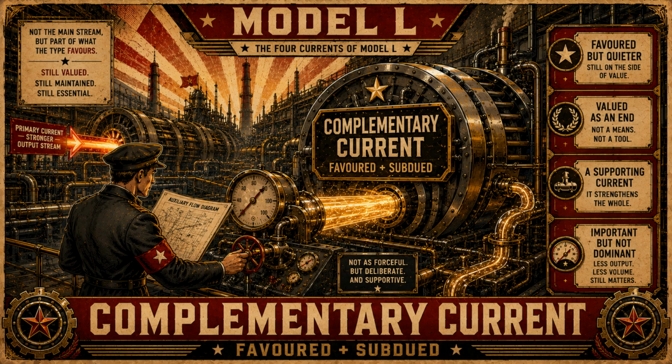It does not usually carry the same force, weight, or outward push. Instead, it works more quietly. It supports the favoured direction of the type without necessarily becoming the dominant expression of that direction. So where primary current says, this is what the type pushes forward, complementary current says, this is what the type still favours, but in a quieter and more supporting form. In simple terms, complementary current is valued, but less forceful. It matters, but it does not lead the flow.